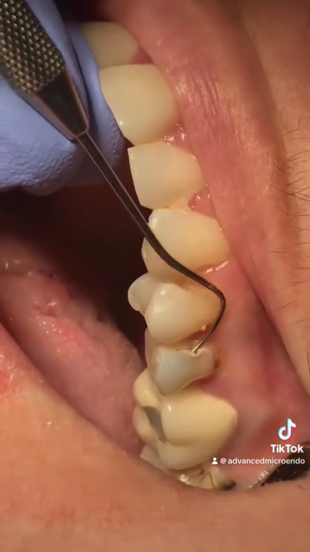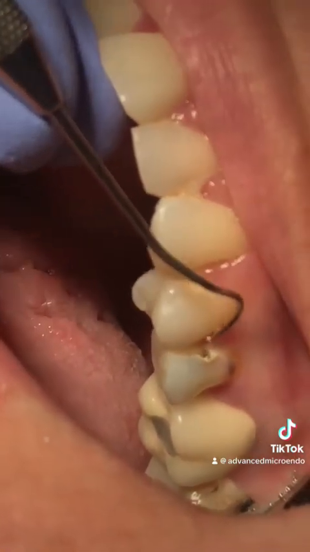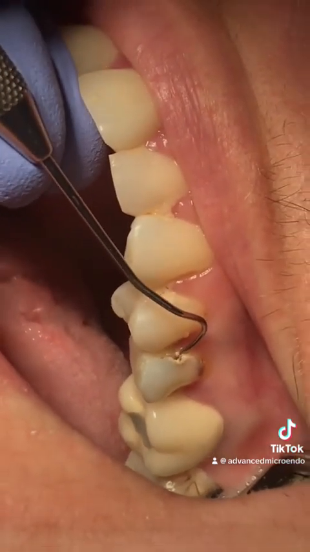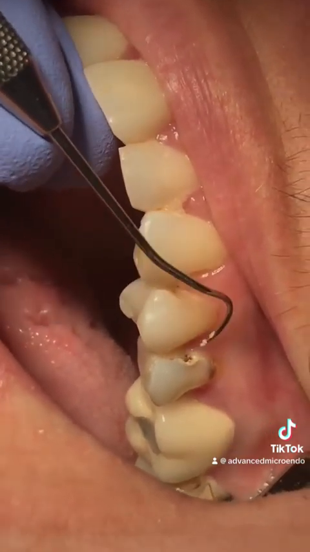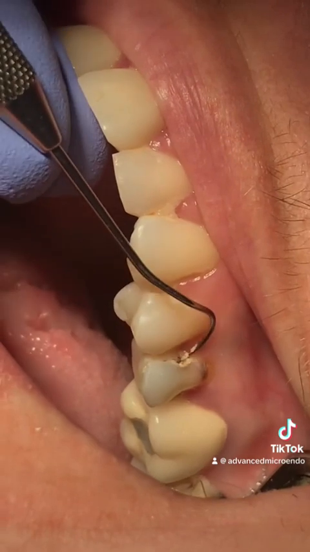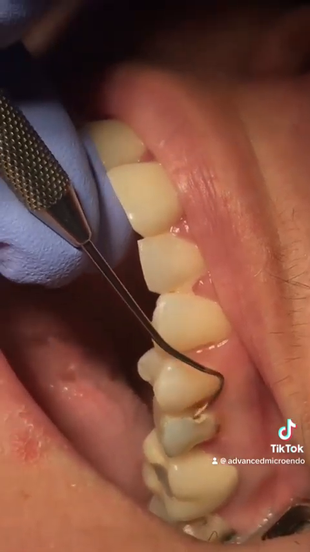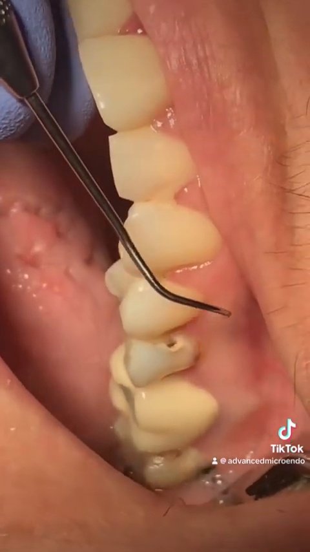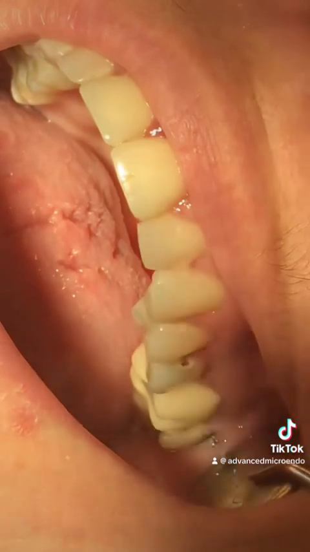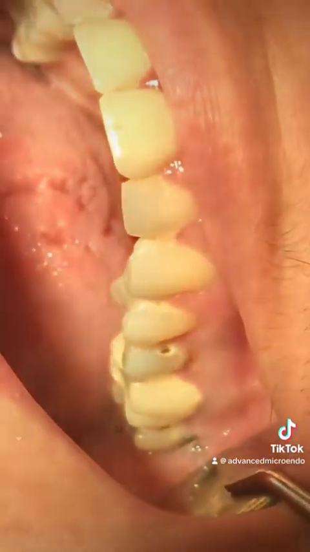And look, there's a big catch, and there's decay. This is decay. Right there, there's a hole right here. No, there's a hole here. If you come from the top, you see it. Right there. That's tooth number 13.